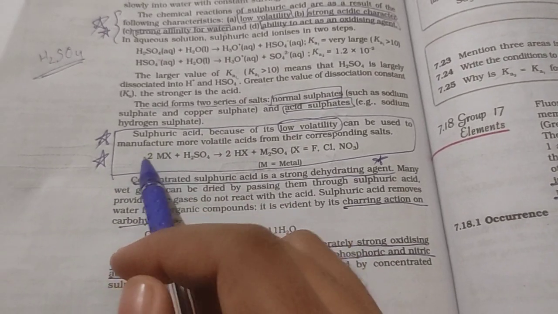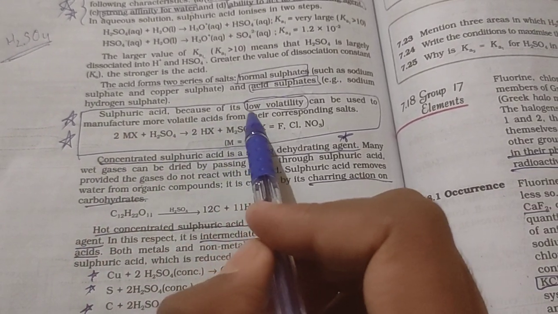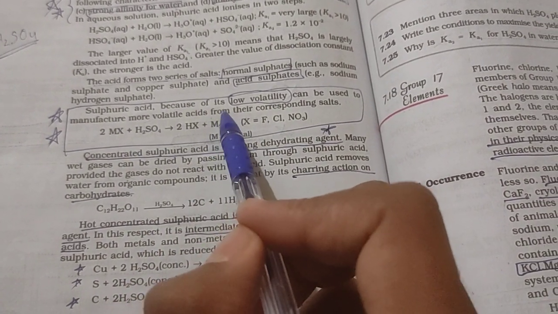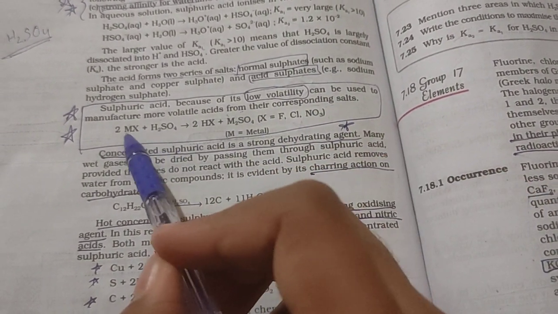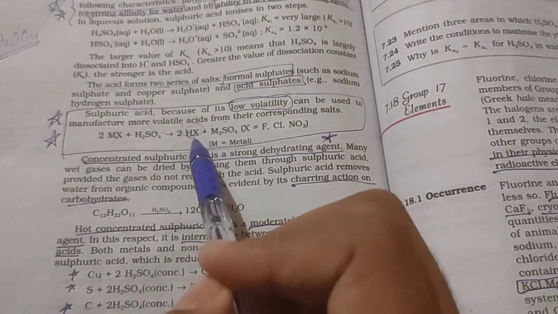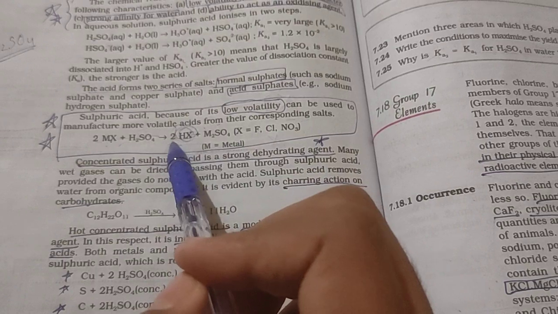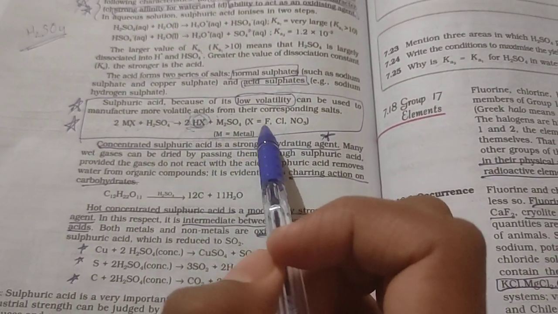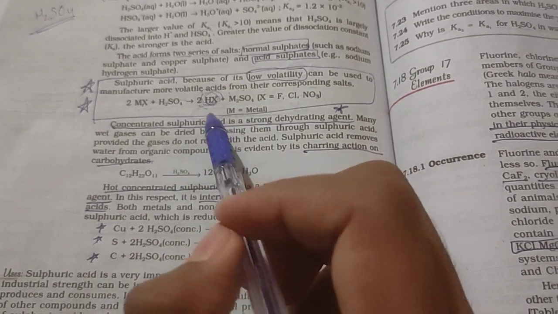We already knew that. Sulfuric acid, because of low volatility, can be used to manufacture more volatile acids from their corresponding salts, right? From metal salts we can use it to form the acids which are more volatile. Here X is halogen, right?